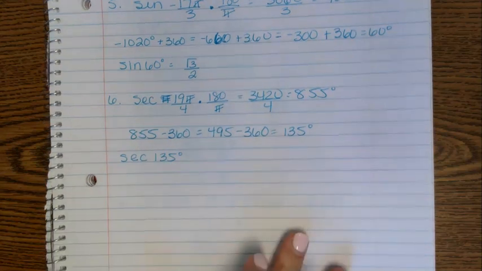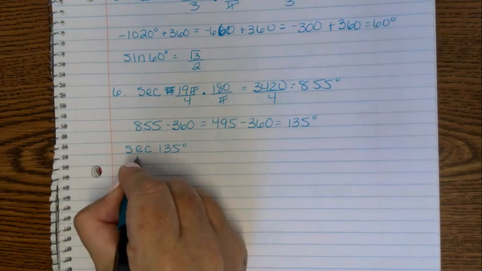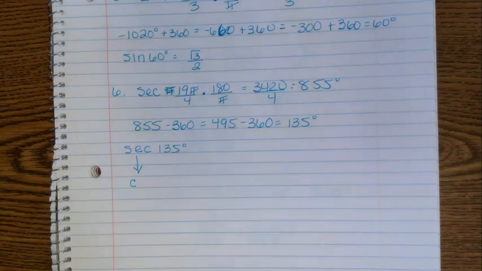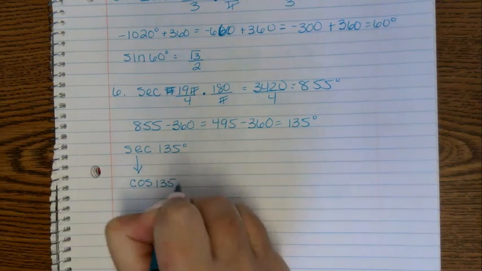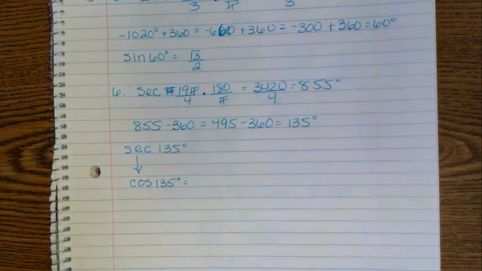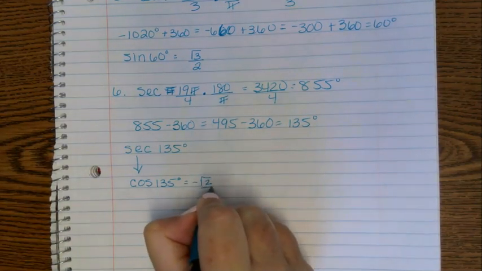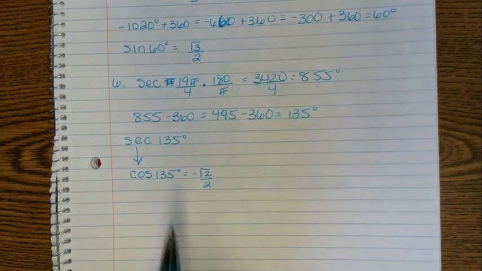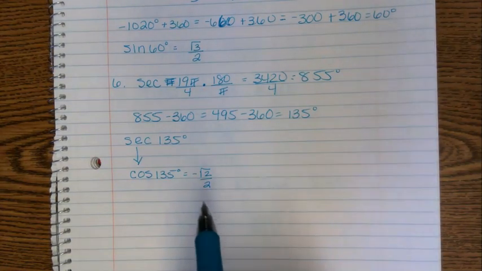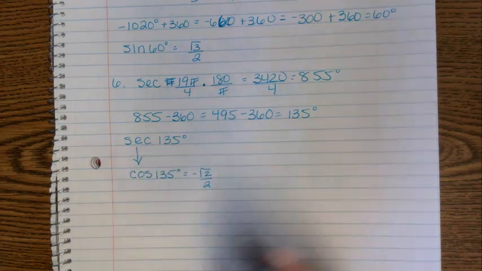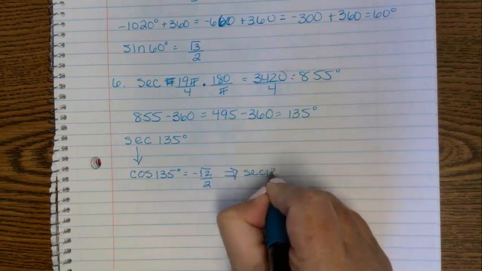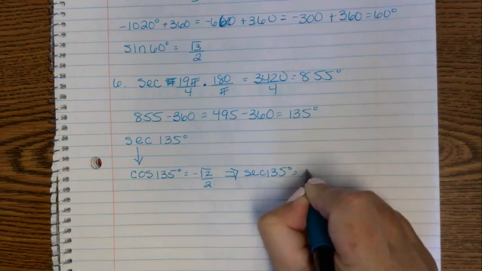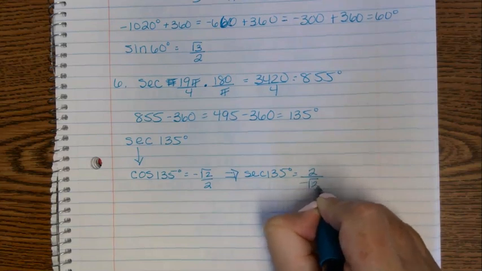So, remember, secant starts with an S, so the reciprocal has to start with a C, and the only C trig function that's on the unit circle is cosine. So cosine of 135 is negative square root 2 over 2. Now you've got to be careful, this is not the answer. We have to make it a secant. So to turn it into secant, we're going to flip it. So this will be 2 over negative square root of 2.